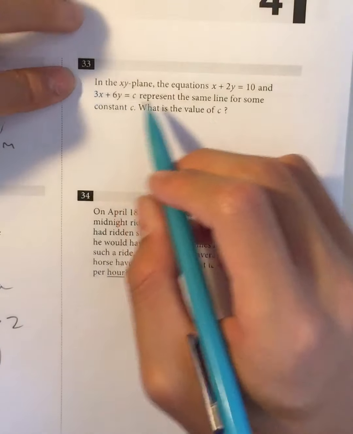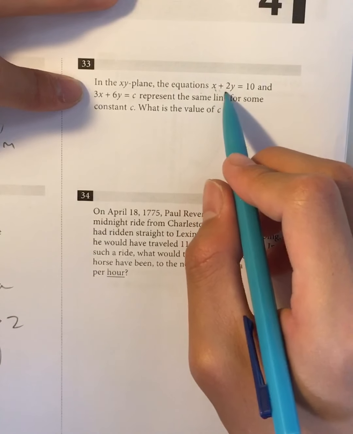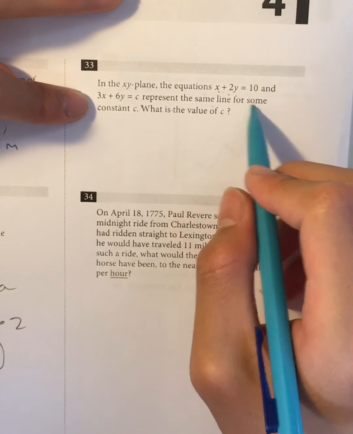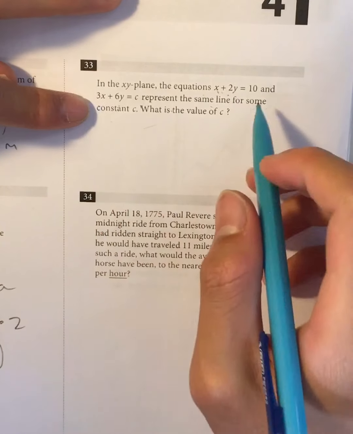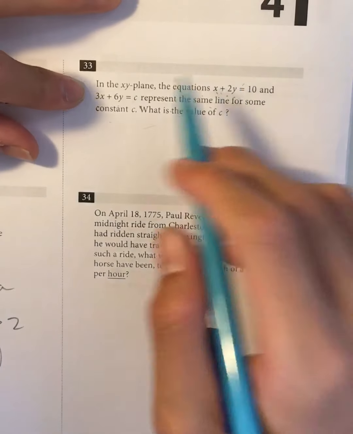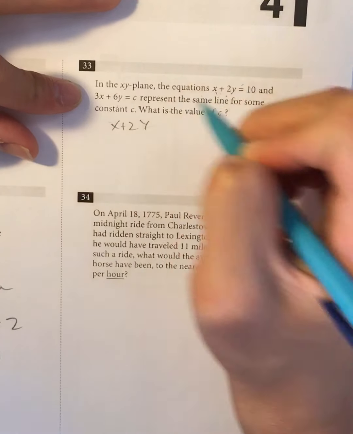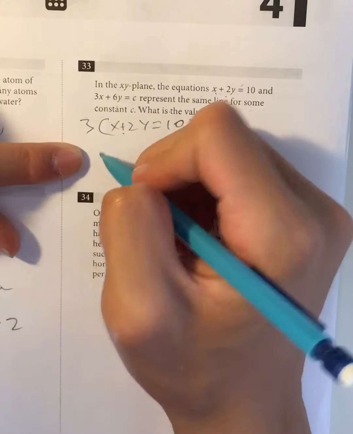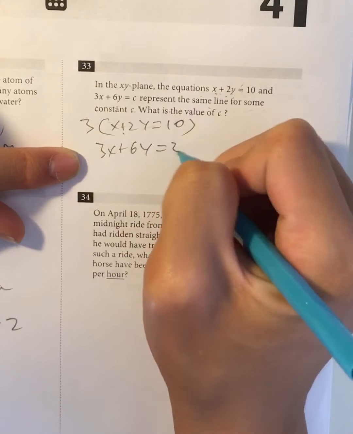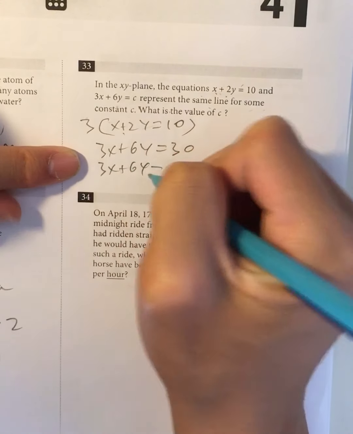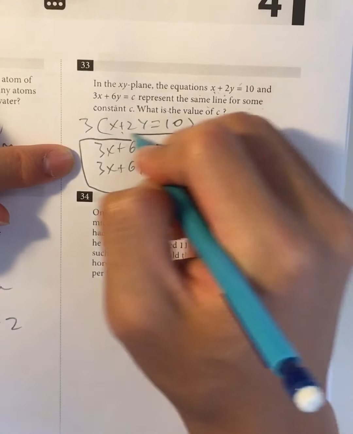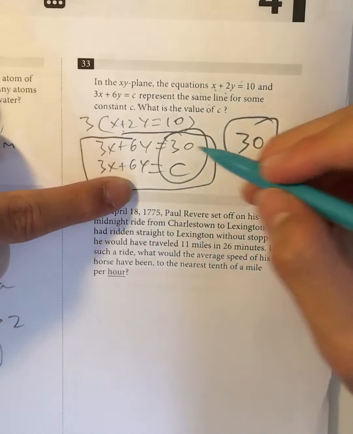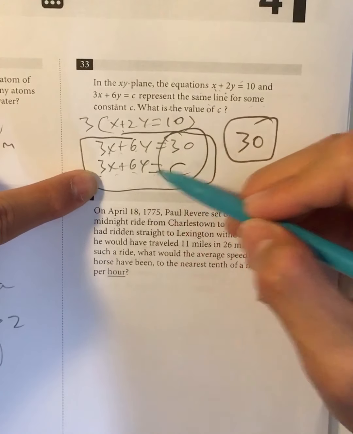Alright, next question. On the xy plane, the equation x plus 2y is equal to 10 and 3x plus 6y is equal to c represent the same line for some constant c. What is the value of c? Alright, so they represent the same line. So x plus 2y is equal to 10. If I multiply the whole line by 3, 3x plus 6y is equal to 30. In this case, 3x plus 6y is equal to c. So if they represent the same line, what does c equal? c is equal to 30. That's logically true, because if they're the same line, c has to be equal to 30.